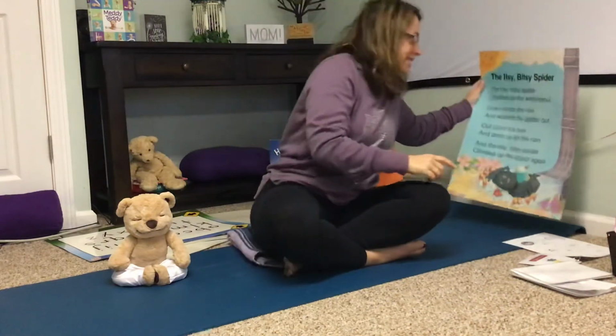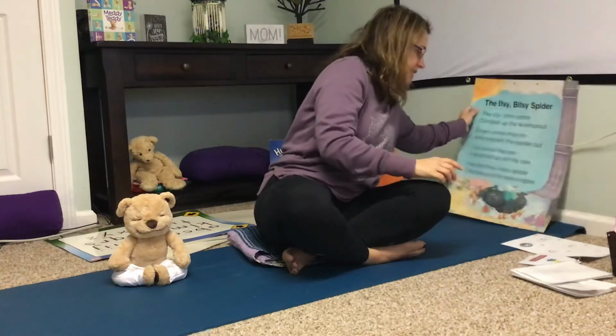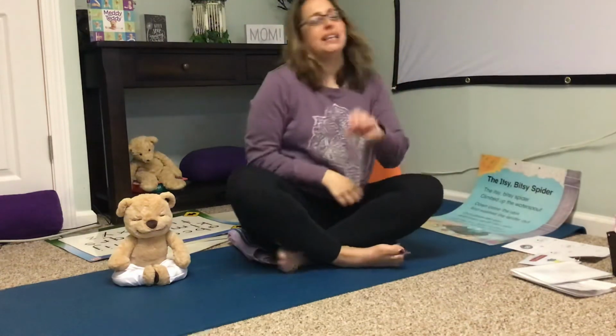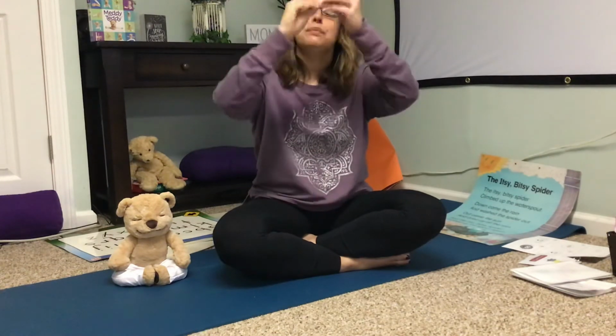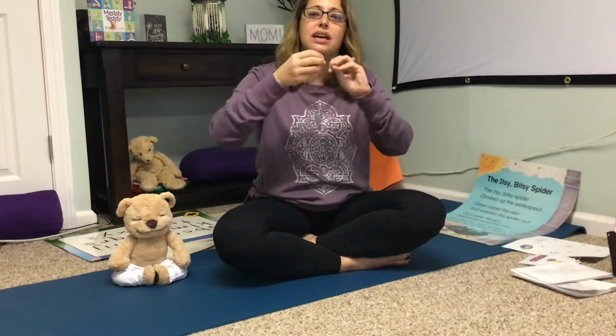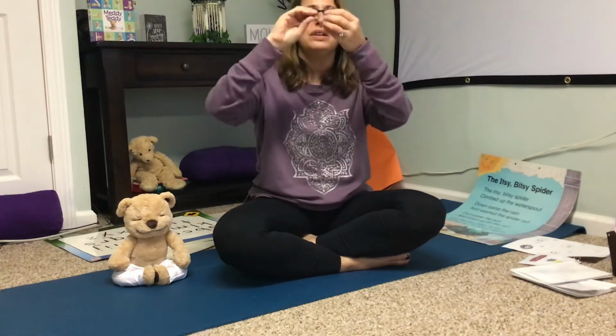So let's sing our Itsy Bitsy Spider together. See if my card will stay. Okay. And we'll start with Itsy Bitsy, so get your Itsy Bitsy Spider. The Itsy Bitsy Spider climbed up the water spout. Down came the rain and washed the spider out. Out came the sun and dried up all the rain. And the Itsy Bitsy Spider climbed up the spout again.